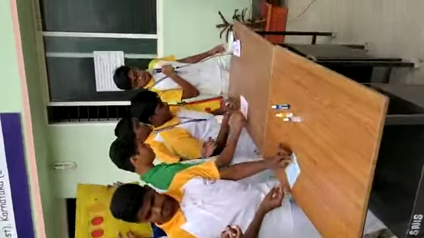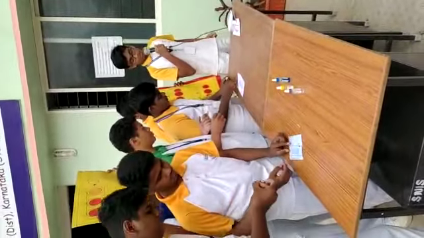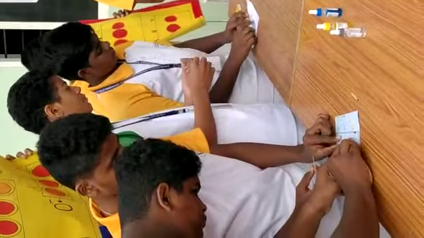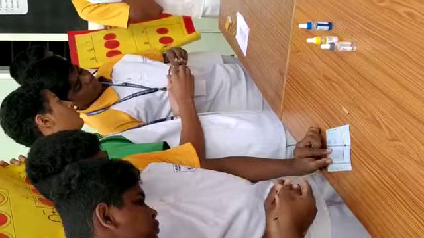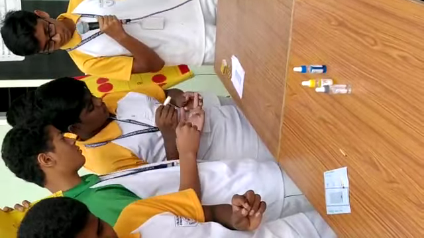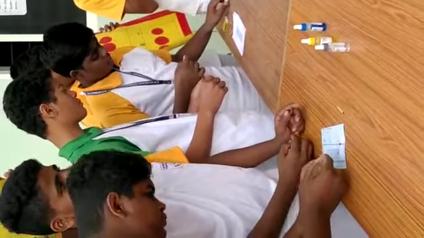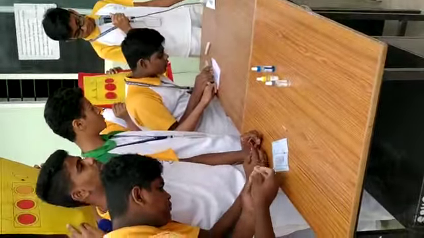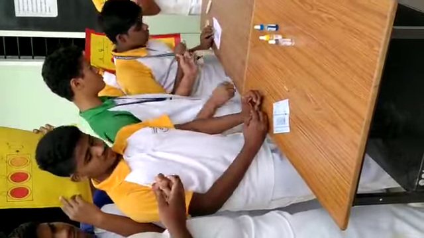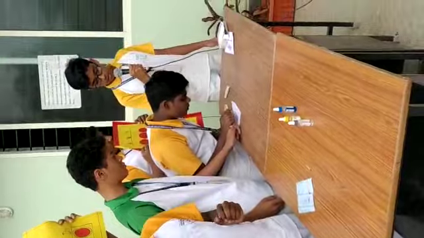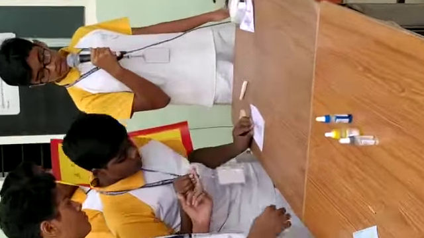Myself, I am Rishi. These are my friends Aditya and Sanjay. Aditya and Sanjay are performing a blood test activity to test the blood group of Aditya. Now Aditya is pricking his finger. Now Aditya is placing his first blood drop. He is placing the second drop of blood and finally the third drop.